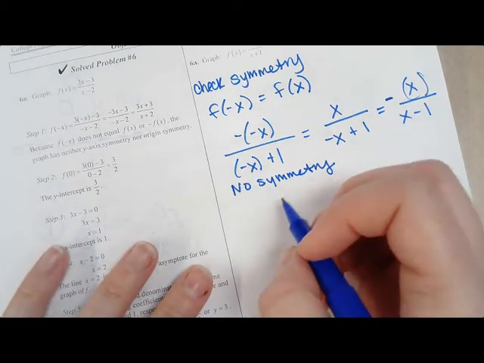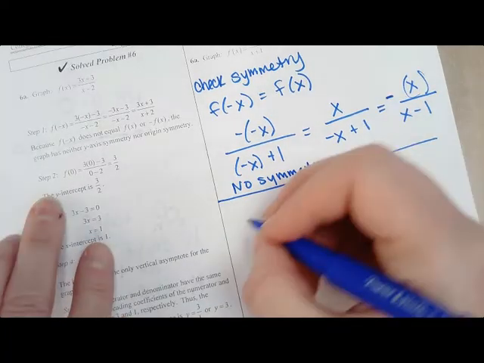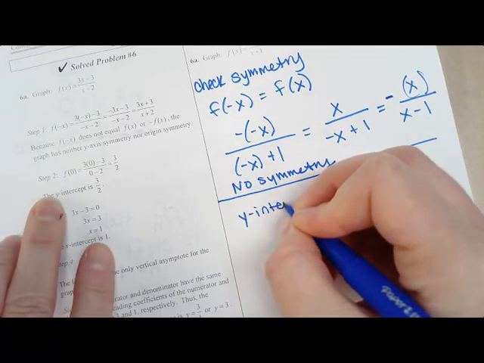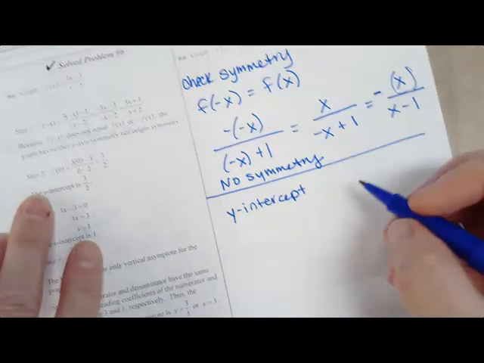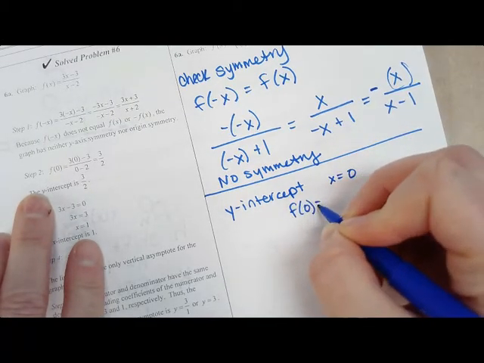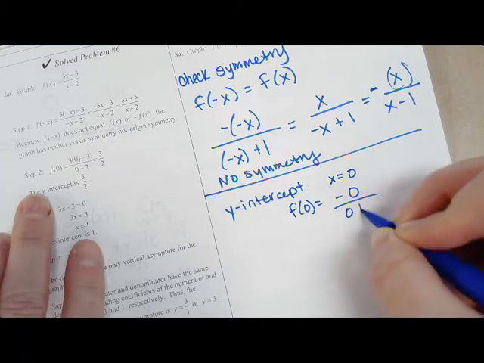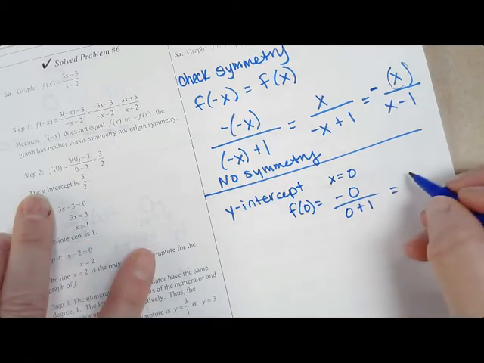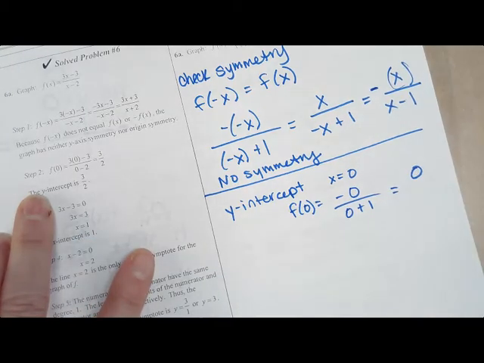Okay, so then we check for our y-intercept. Y-intercept is whenever x equals 0. So I'm going to do f of 0 equals -0 over 0 plus 1, which would equal just 0. So our y-intercept is at 0.